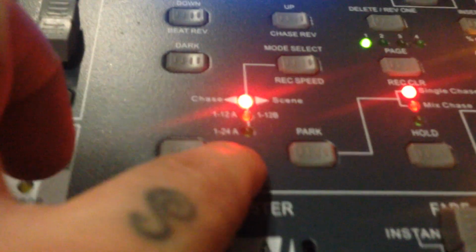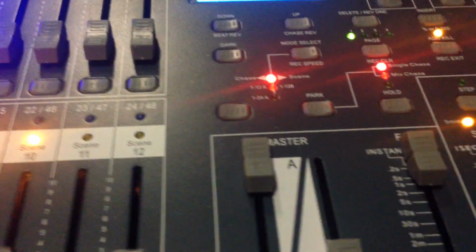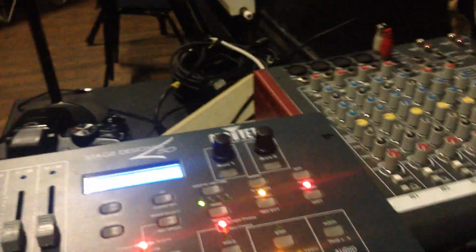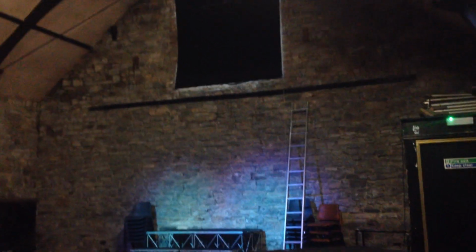Then we need to move in mode select here. So we've taken all of that. We've got scene 7, scene 8, scene 9 down the front there happening. I've sort of messed that one up a little bit. And 10, which is over there.